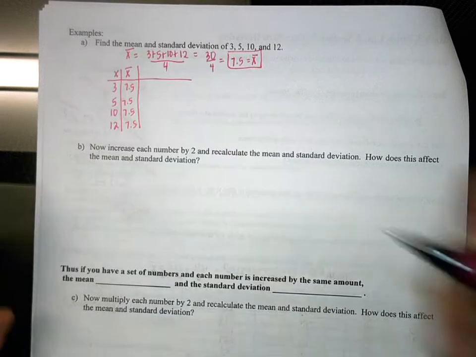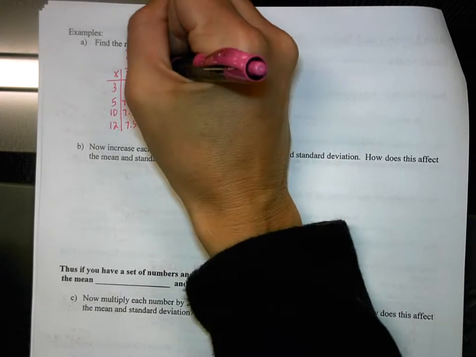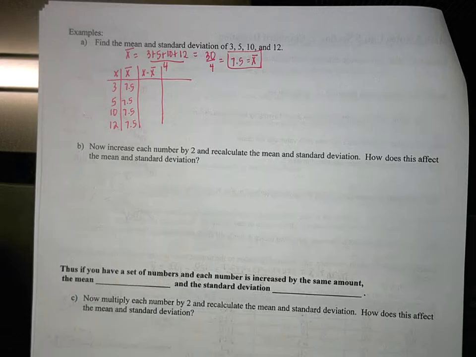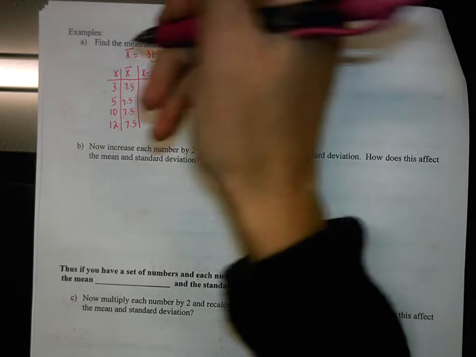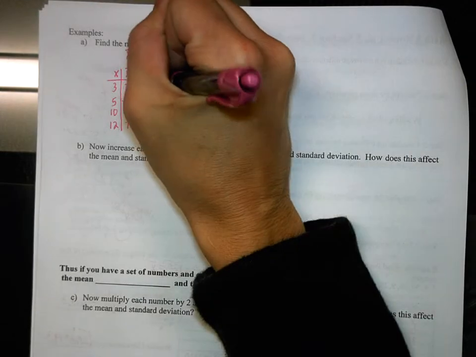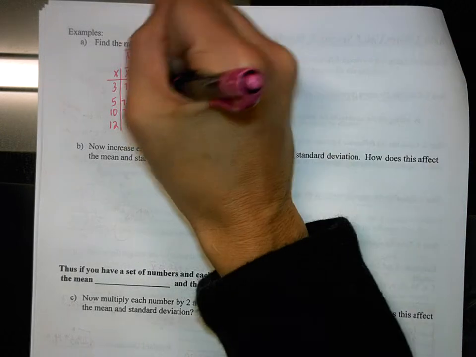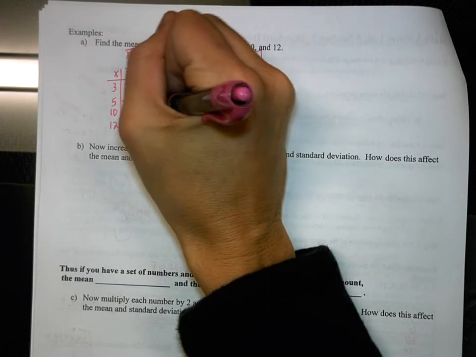Okay, and then I know that I end up subtracting them. So I'm going to put x minus my x bar. Again, I just like labeling what I'm doing, okay? And then I can go in my calculator, if I want to, and go 3 minus 7.5, which is, good, negative 4.5. 5 minus 7.5, good. 10 minus 7.5, good. And then 12 minus 7.5.